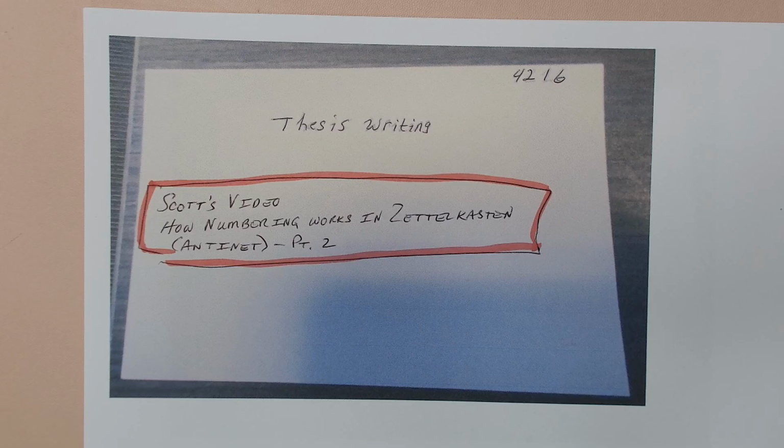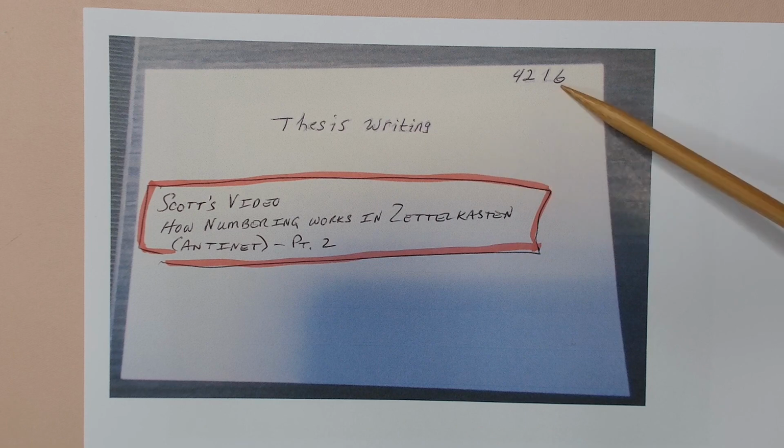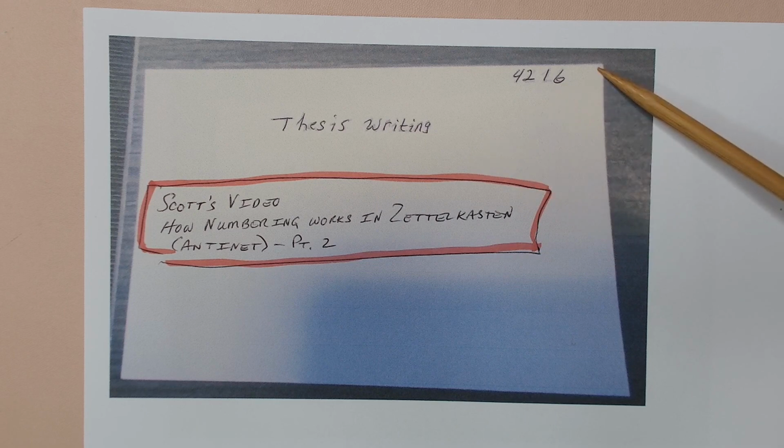Okay, here is an example to get us going. This is a card that Scott shows in his video, How Numbering Works in a Zettelkasten, the Antinet style, and this is part 2. I'll put a link to the video in the show notes. And as you can see, this uses the same style that I was telling you about that Scott likes to use when I was discussing his numbering system yesterday.